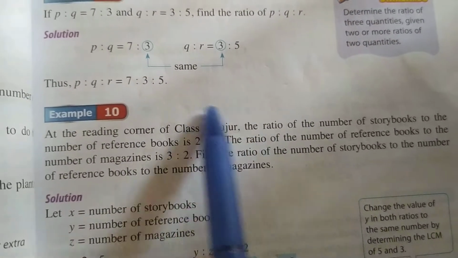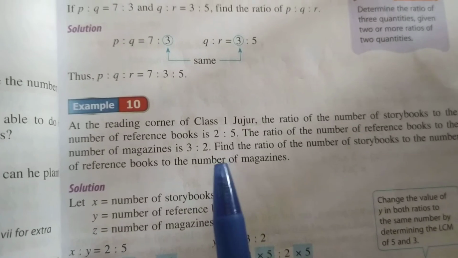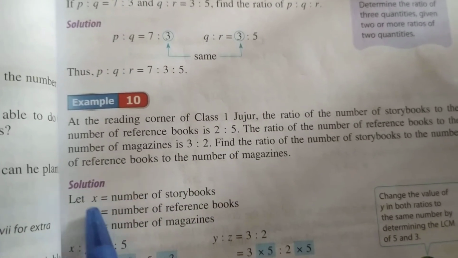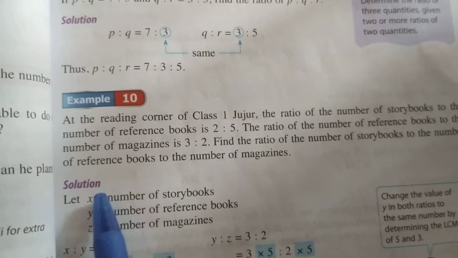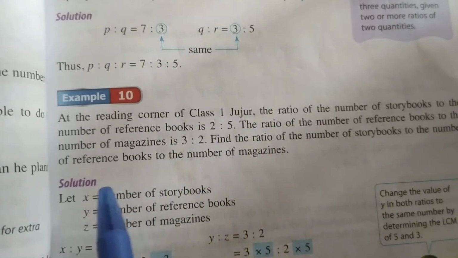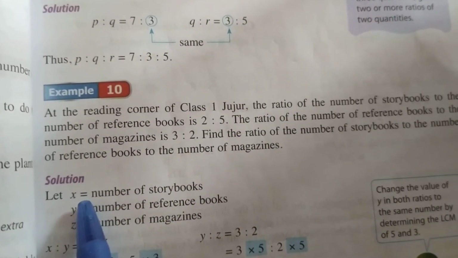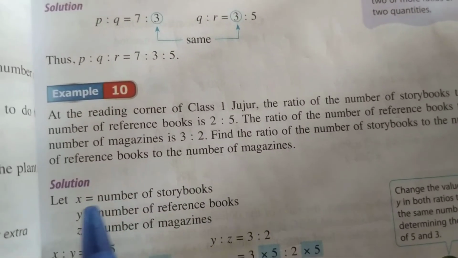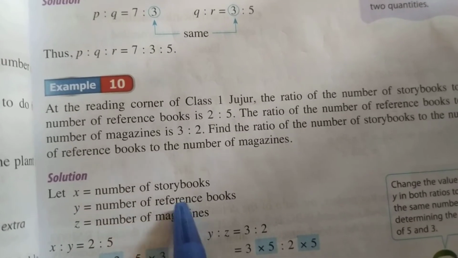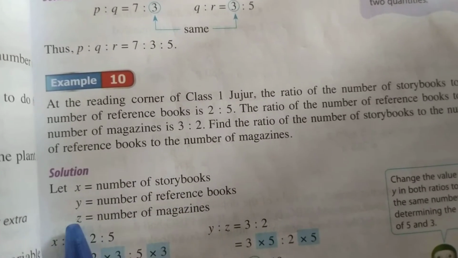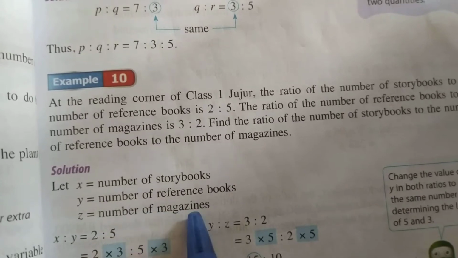So to solve this question, firstly you have to make an assumption for these three ratios. Let X equal the number of storybook, Y equal the number of reference book, and Z equal the number of magazine.